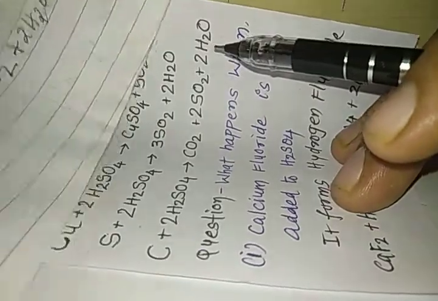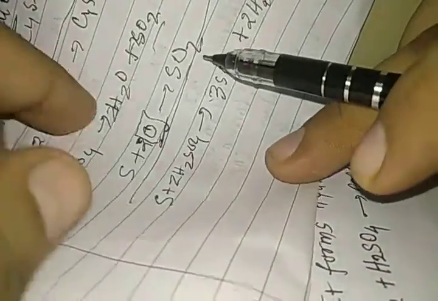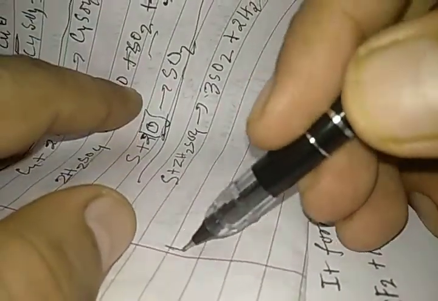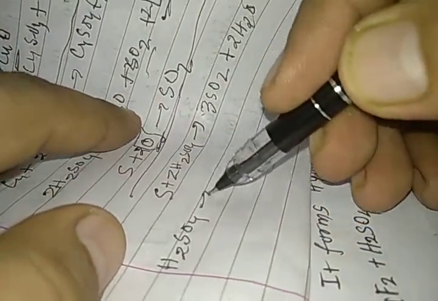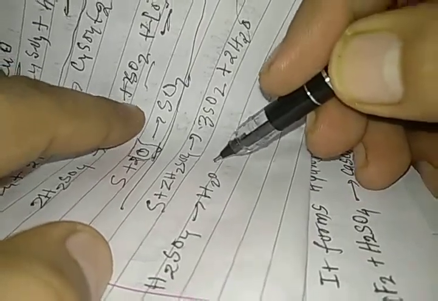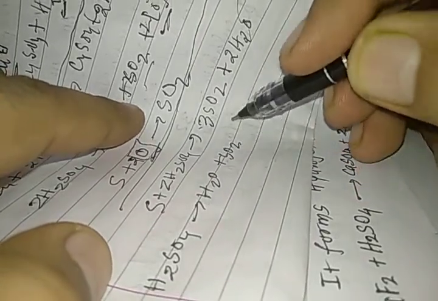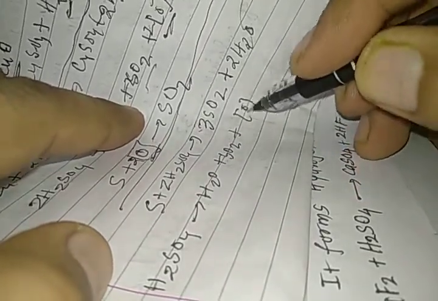You can understand the same for carbon. If you have H2SO4, you will get H2O plus SO2 plus a nascent oxygen.